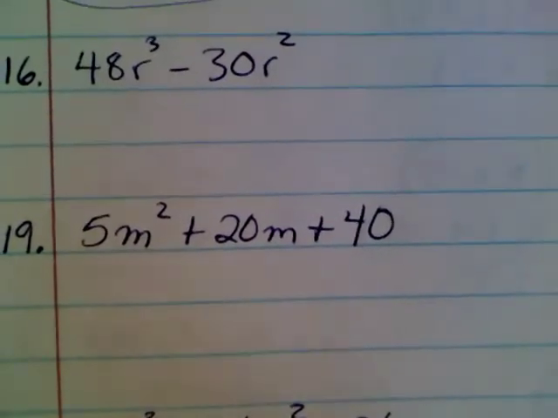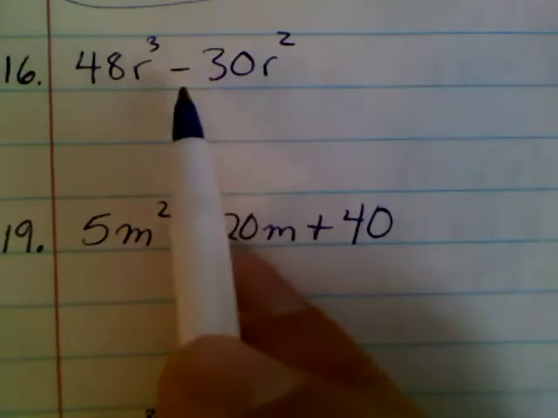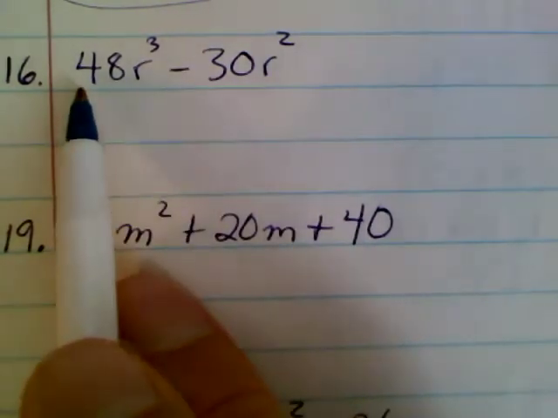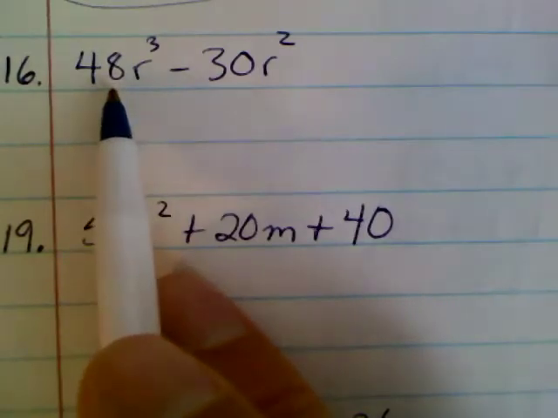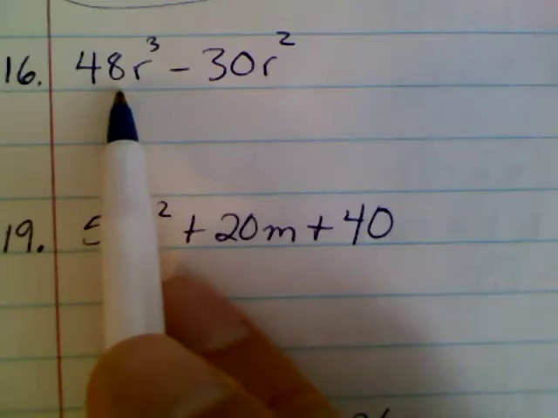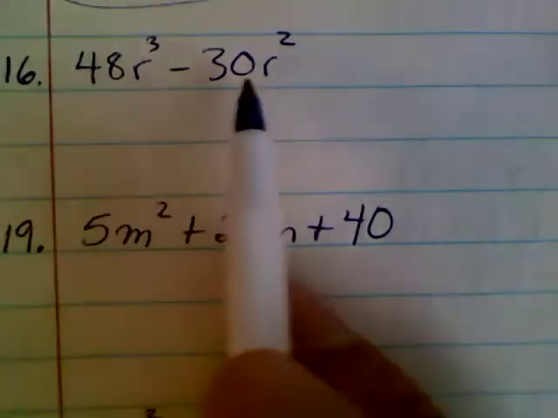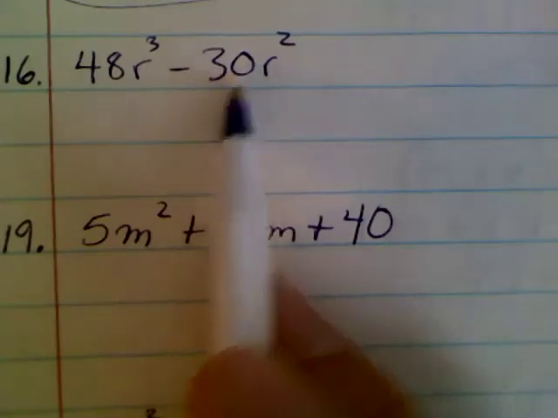Alright, number 16. 48r cubed minus 30r squared. There is a minus sign, so it could eventually be difference of squares, but first thing you always want to do is check to see if there is a greatest common factor. In this case, I know that 2 goes into both of these, so I'm going to try that first. 2 goes into this 24 times. 2 goes into this 15 times.